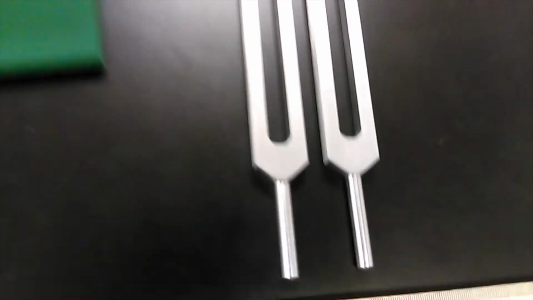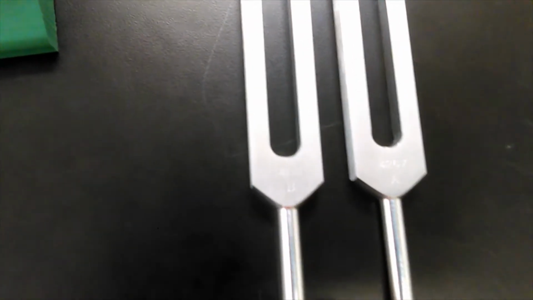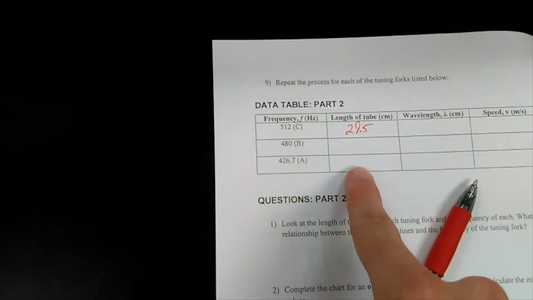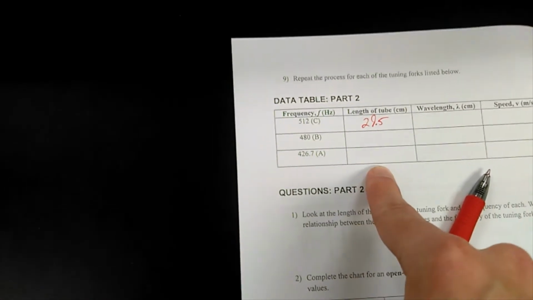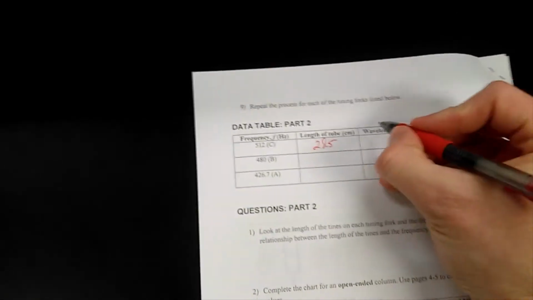I'm going to do the same type of thing right here with these other 2 tuning forks, with a B and with an A. I'm going to record those lengths for you. You'll see those on Canvas, you'll see them in the handout. Right, now you need to calculate the wavelength, right? But again, what you're doing is you're multiplying by 2.